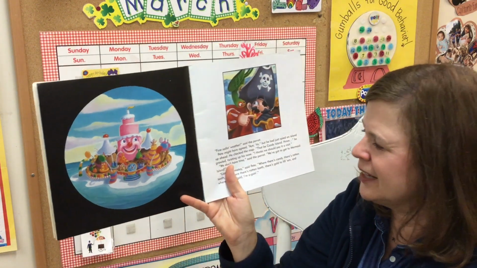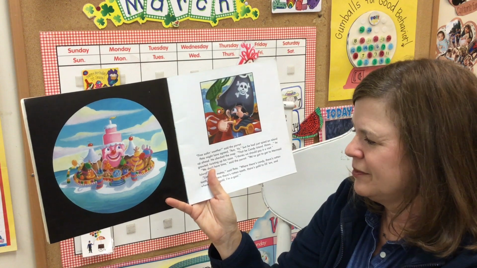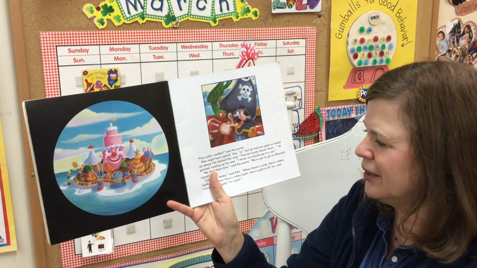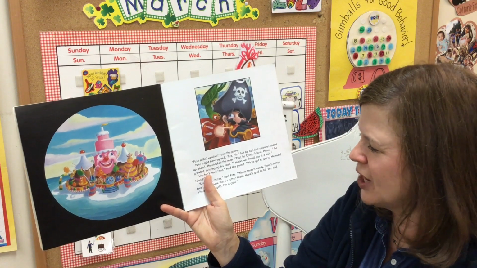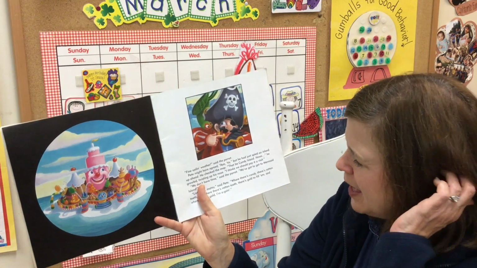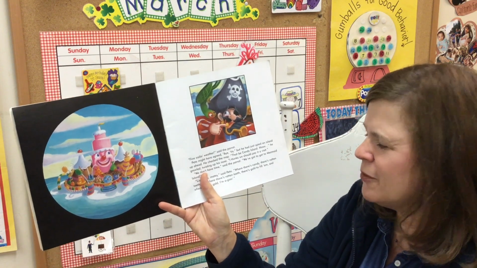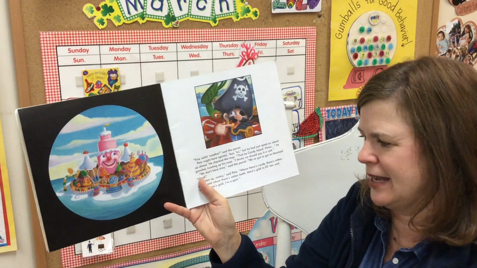Fine sailing weather, said the parrot. Pete might have agreed. Aye, 'tis. But he had just spied an island ahead, and he checked the map. That must be Candy Island. I think we should maybe pay it a visit.